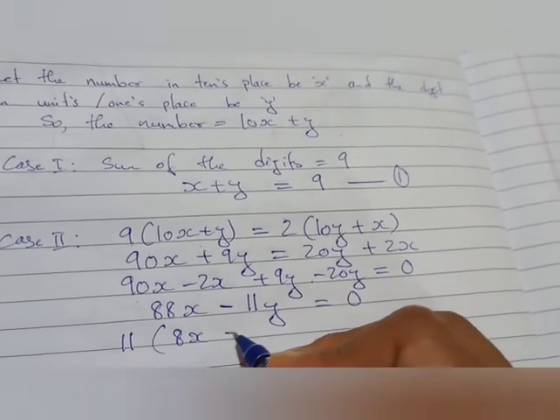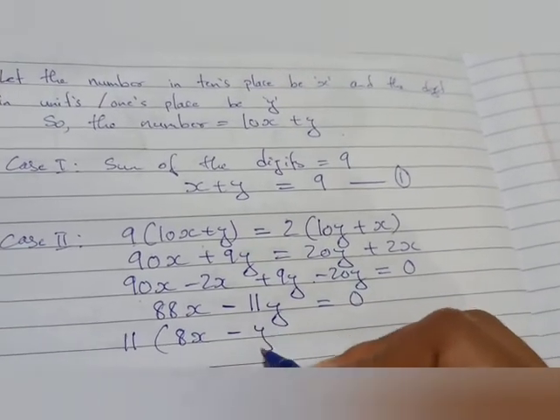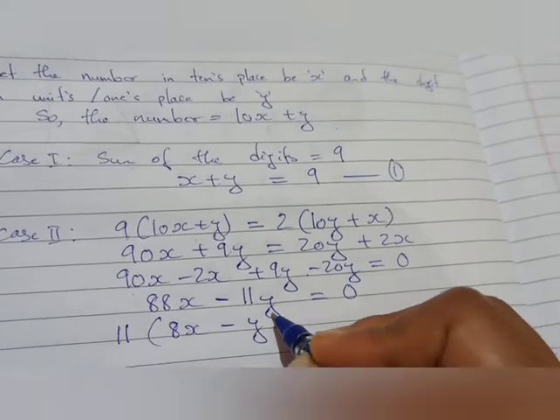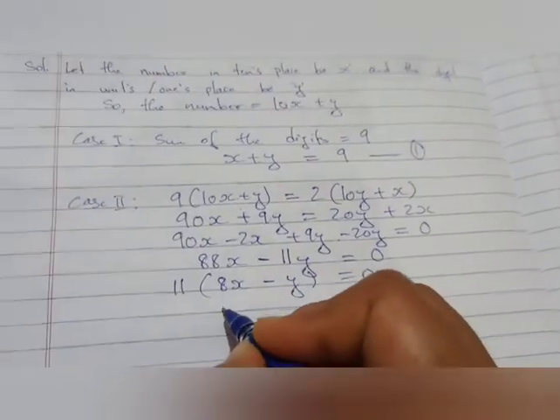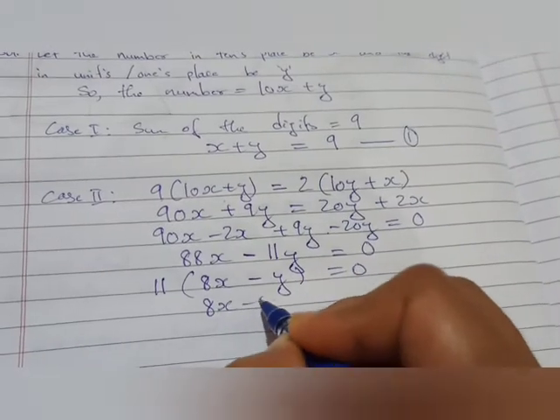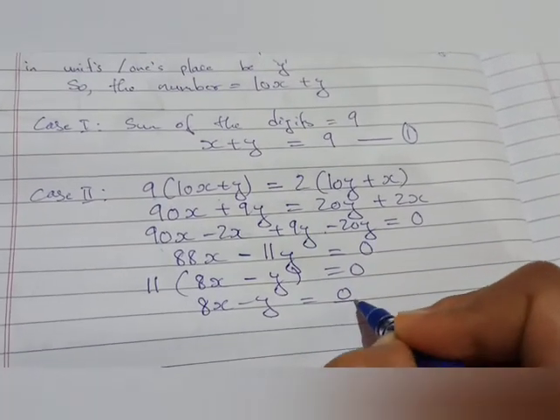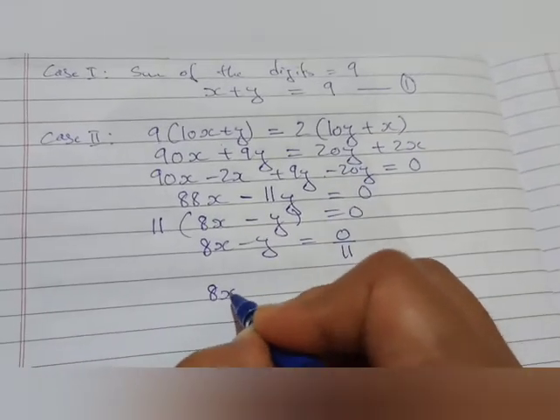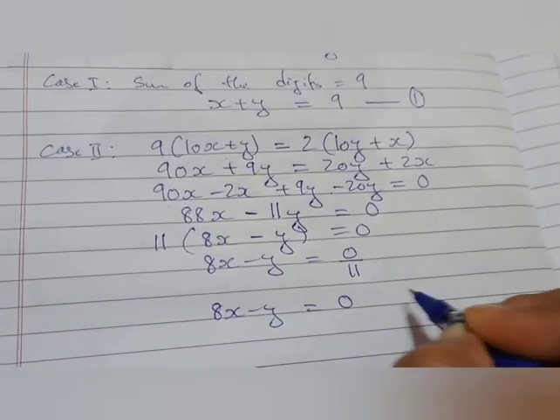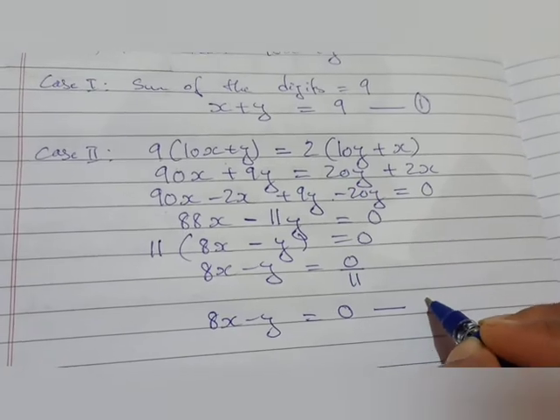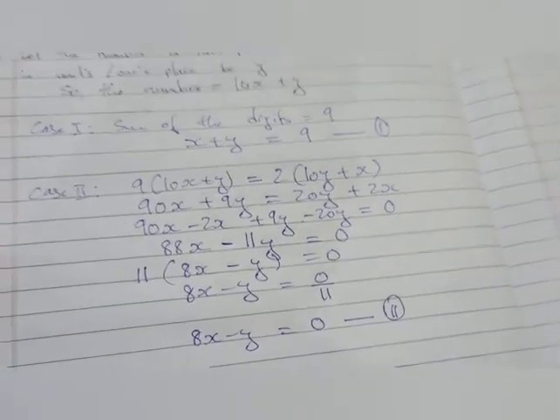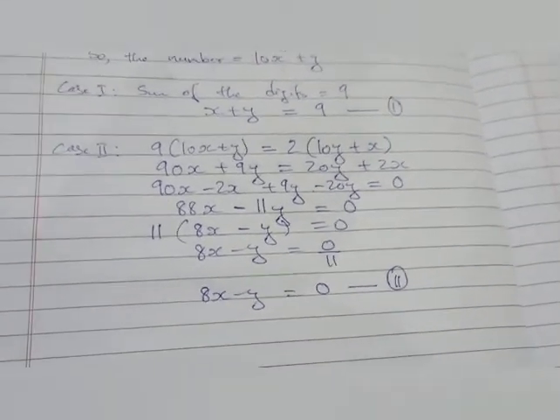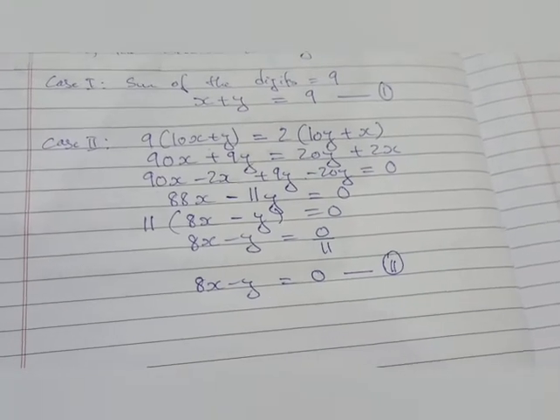So 8x minus y equals 0. On taking 11 to the other side, we'll get 8x minus y equals 0 by 11, or 8x minus y equals 0. 0 by 11, or 0 by any number, is always 0. So our two equations are x plus y equals 9 and 8x minus y equals 0.